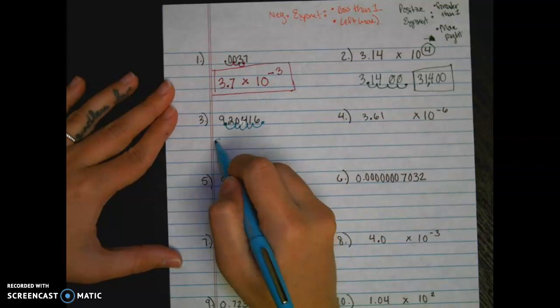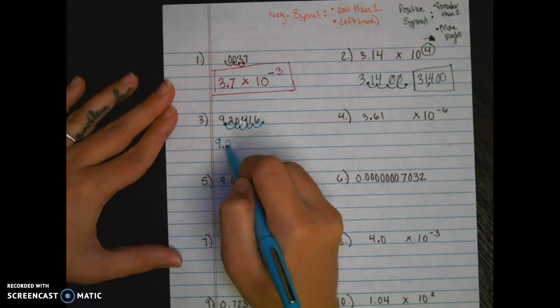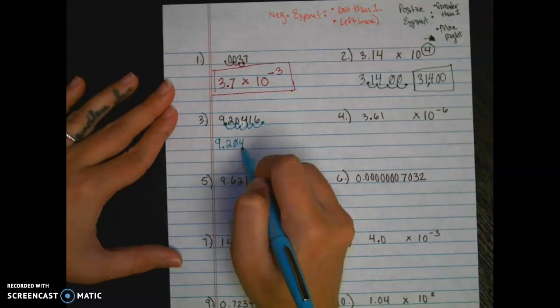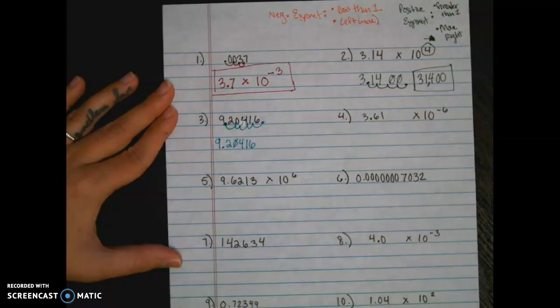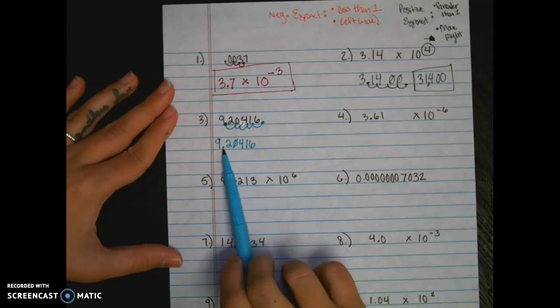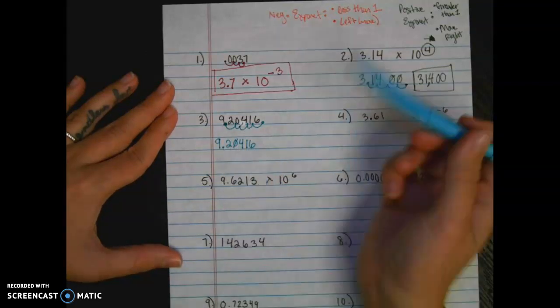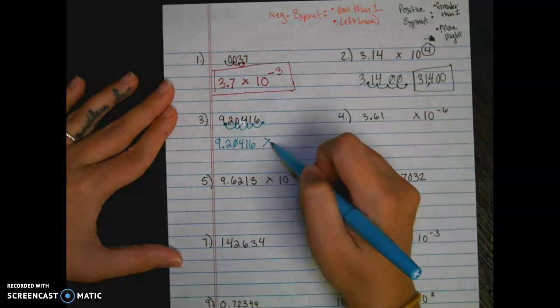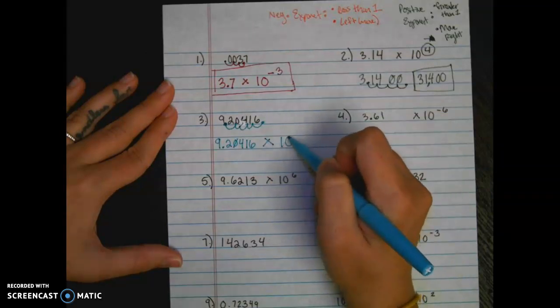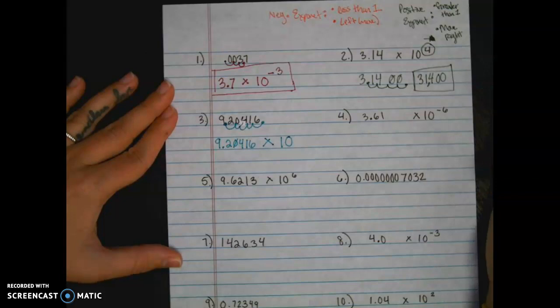So I have this giant number, 9.20416. The reason I included this 0 is because it falls in line. If there were zeros after it, I wouldn't add them. Times 10. And is my number larger than 1 or less than 1?